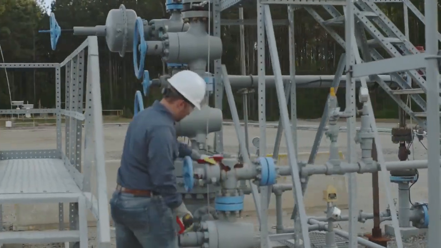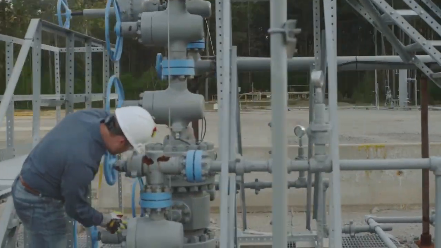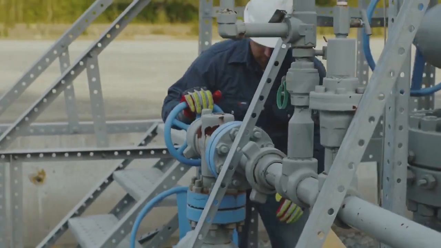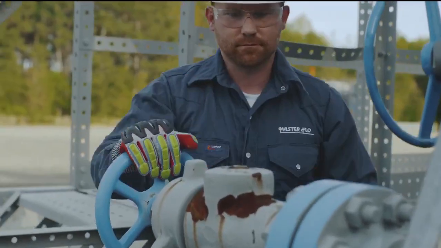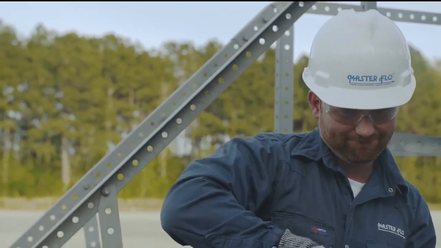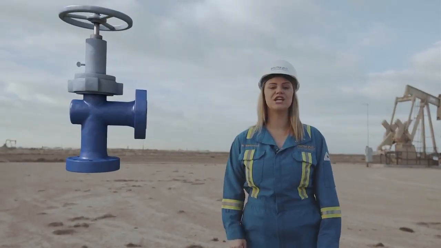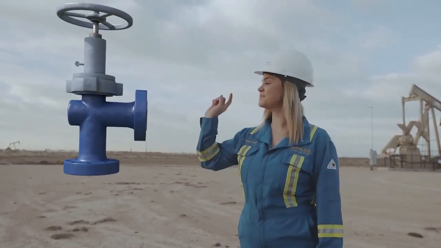An adjustable choke can compensate for some degree of wear, but a positive choke cannot. The pressure must be isolated so that the valve body can be opened and the bean removed. This is time-consuming and expensive. For frequent flow regulation, an adjustable choke will work the best.